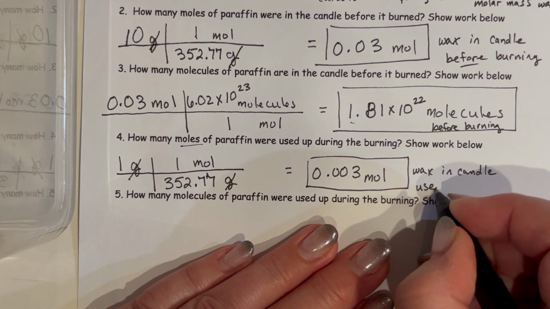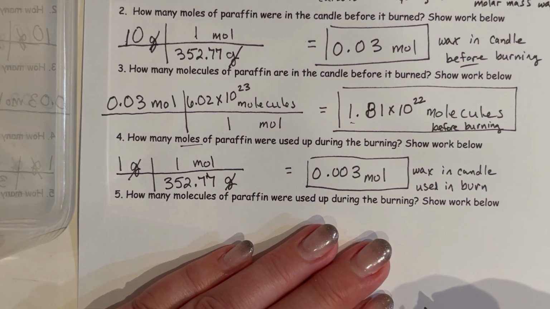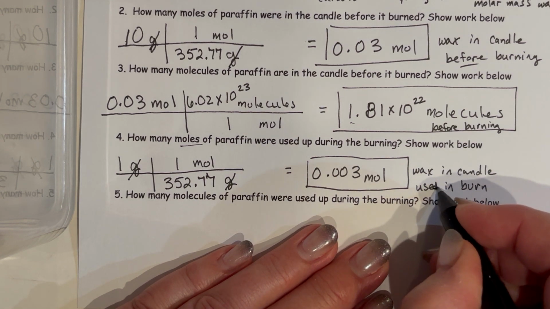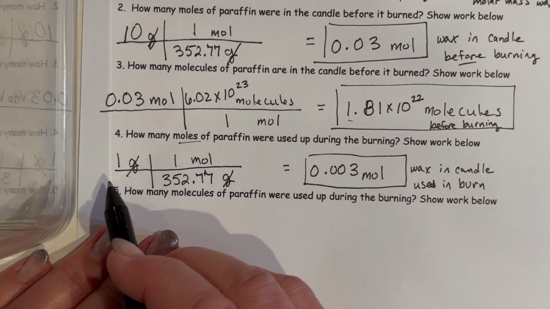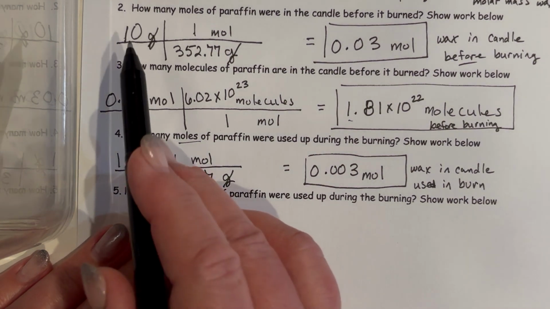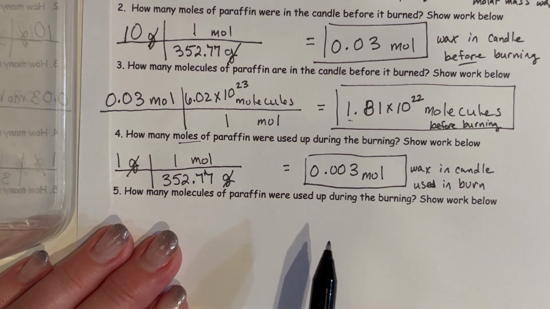Used in the burn. Okay, and that makes sense because if we say we burned 1 gram and it was originally 10 grams, then this number should be 1/10 of that number, and it is.